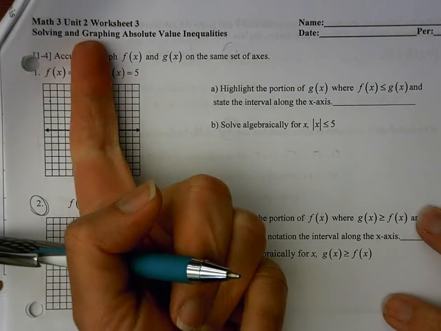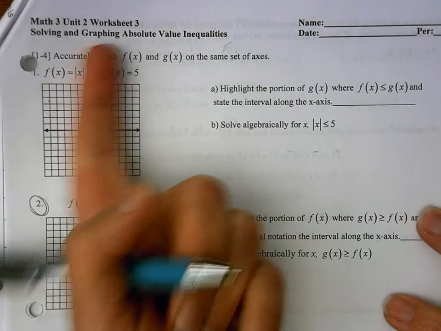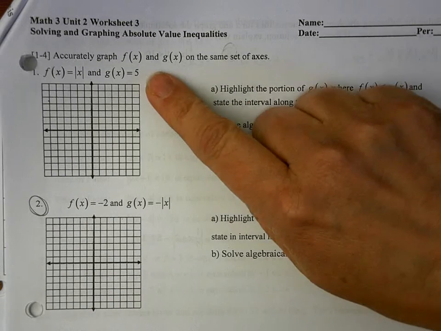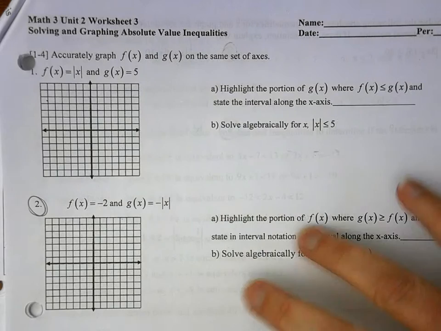Okay, this is a homework help video for Unit 2, Worksheet 3, and I am going to start with question number 2. So we have to first accurately graph f of x and g of x, so that's going to be our first step.